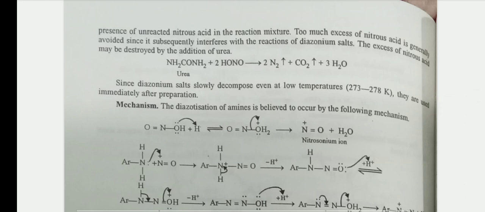Too much excess of nitrous acid is generally avoided since it subsequently interferes with the reactions of diazonium salts. The excess of nitrous acid may be destroyed by the addition of urea. Since diazonium salts slowly decompose even at low temperature, 273 Kelvin to 278 Kelvin, they are used immediately after preparation.